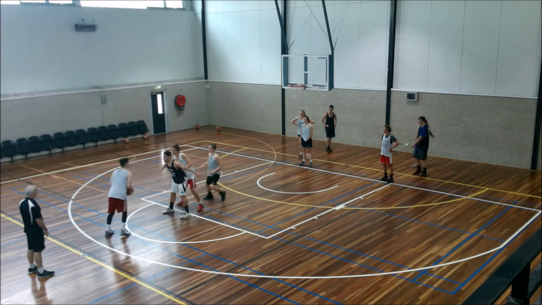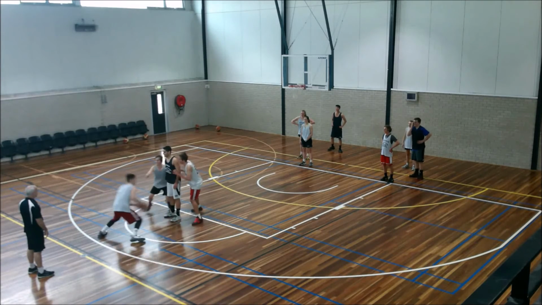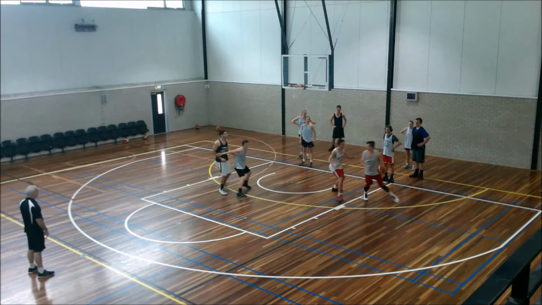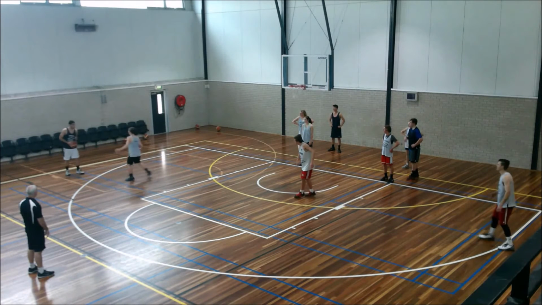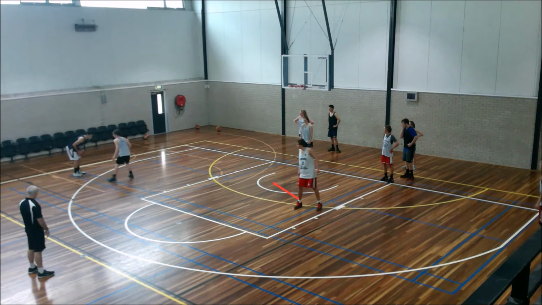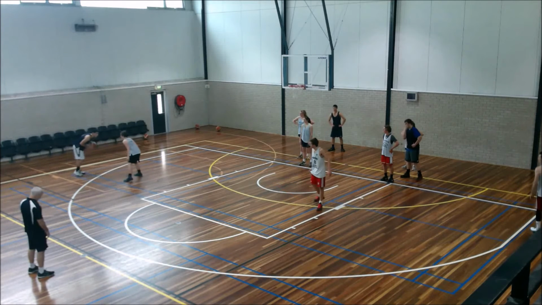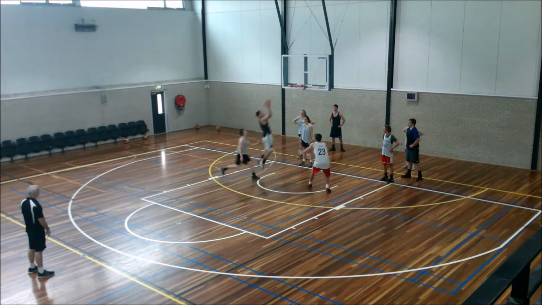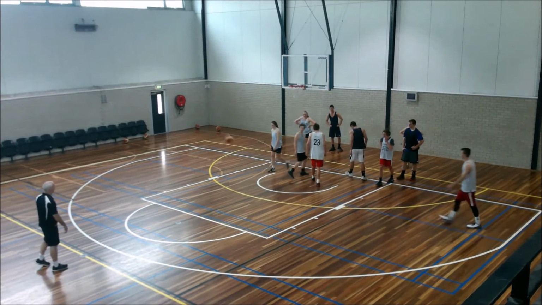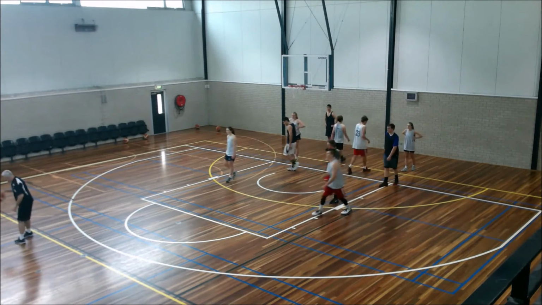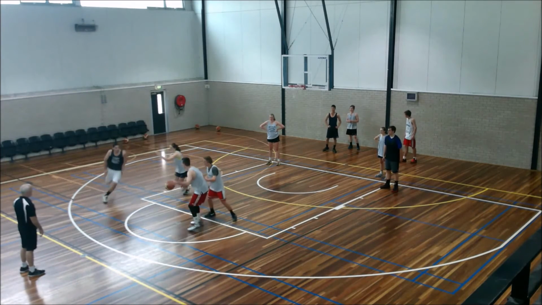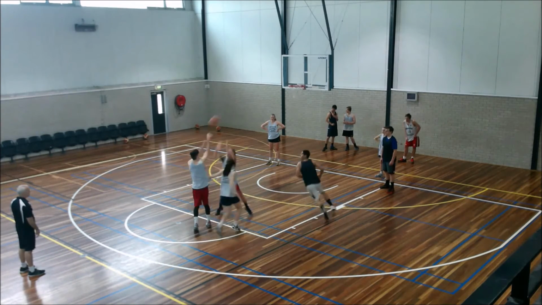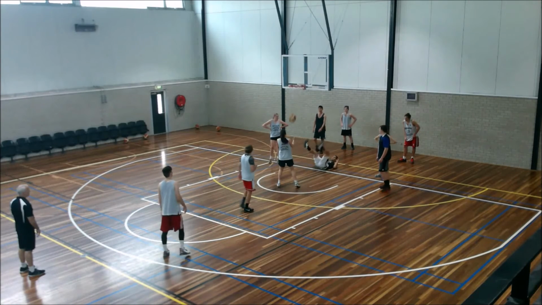Now Gabe comes to the handoff. Obviously the difference in skill level in our group affects the quality of the play sometimes. Just got to bear with that. And again, pretty poor off-ball defence by number 23 there. He needs to be on that split line helping in that drive situation. So here they come again for the handoff. Keeps going through, good pass.